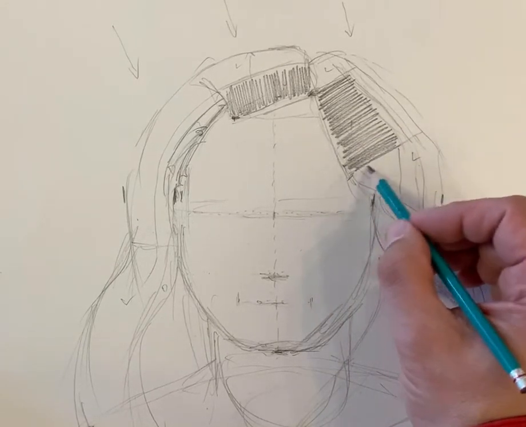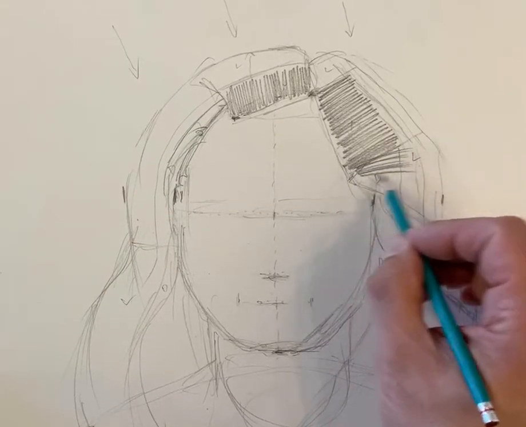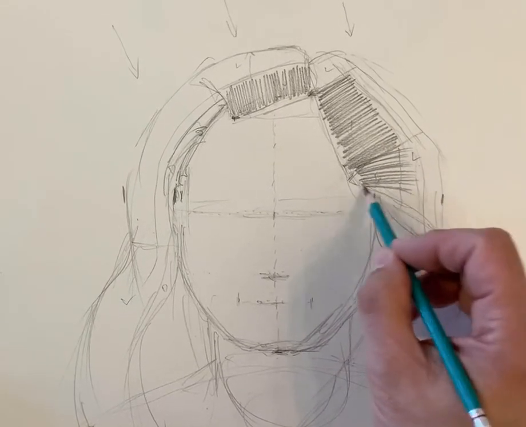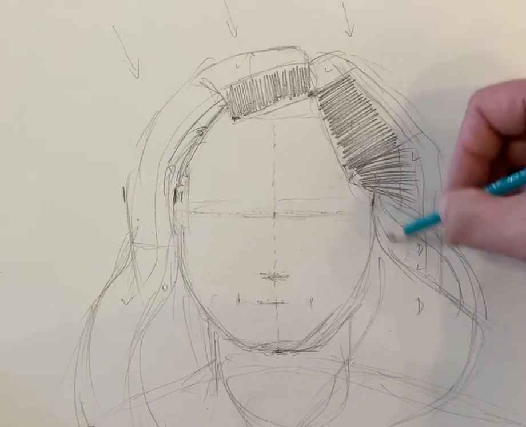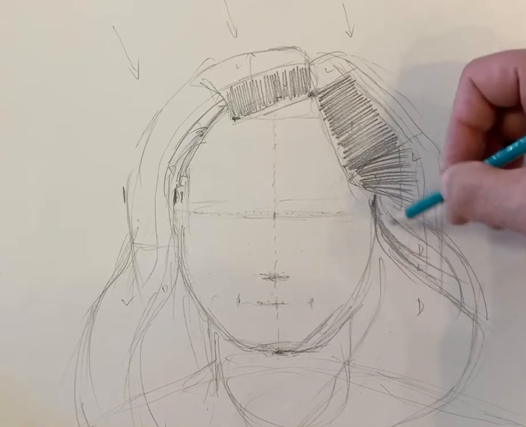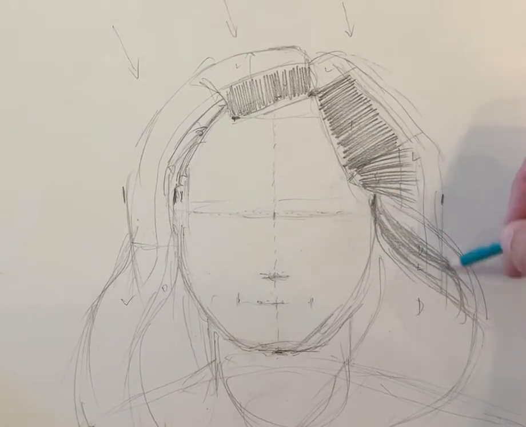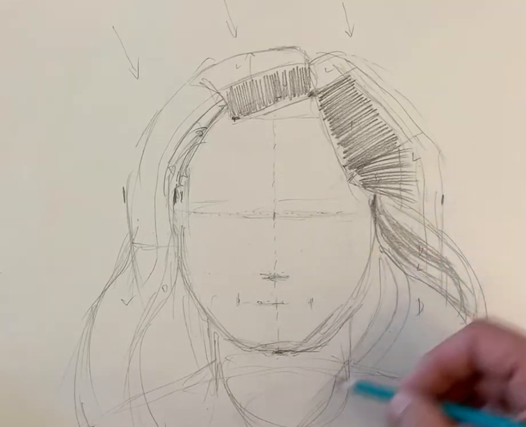That way. Think about how it might shift a little bit as it goes down a little and goes that way. Think about what's going on in here.